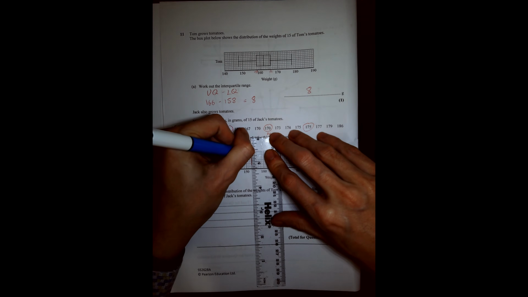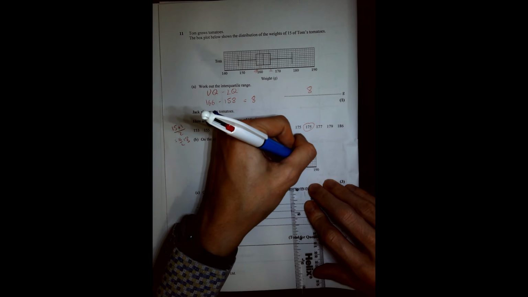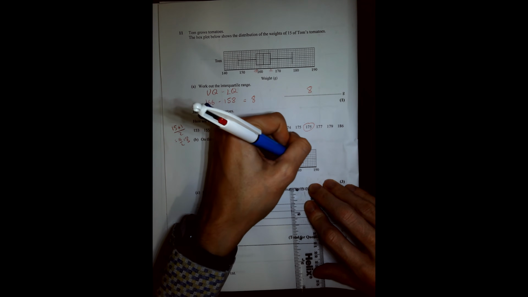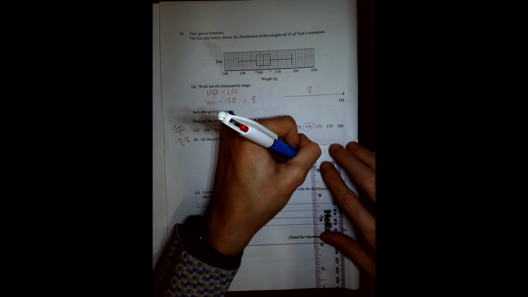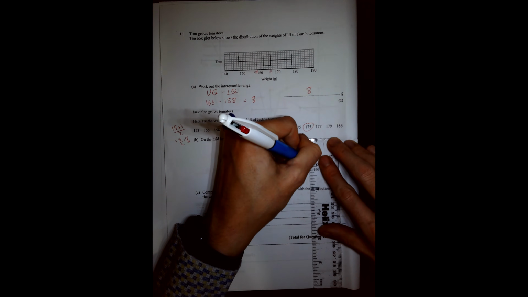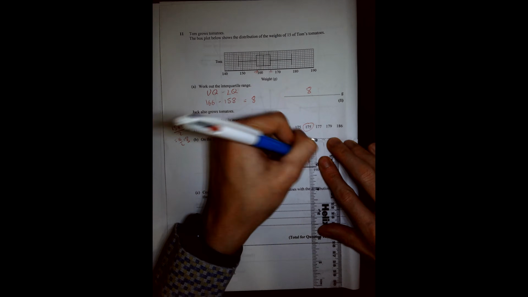Okay, now I also need to put on my lowest point, so 153. That's going to be my left-hand tail. So 150, 1, 2, 3. And then I need to put on my upper limit, or my biggest number rather, 186. So 185, one more is 186. So I'm going up from there to 2 from the top, just so it looks exactly the same.